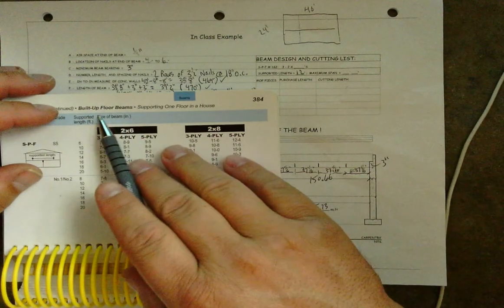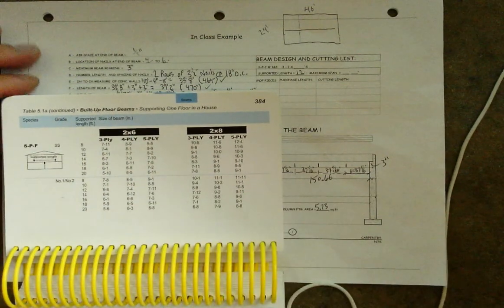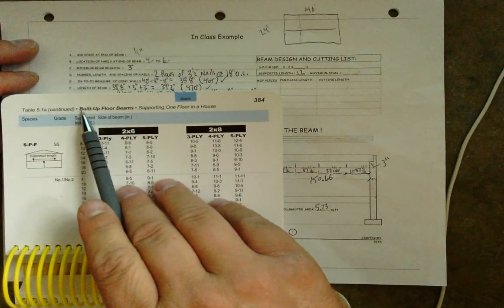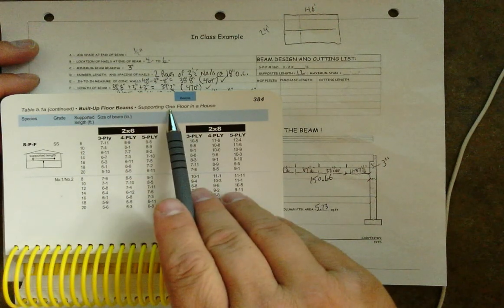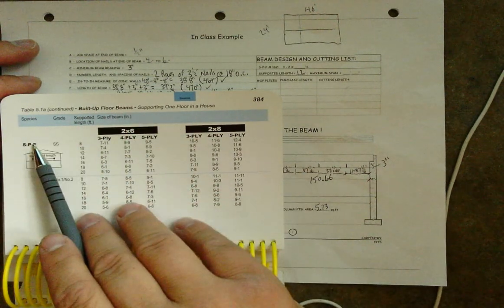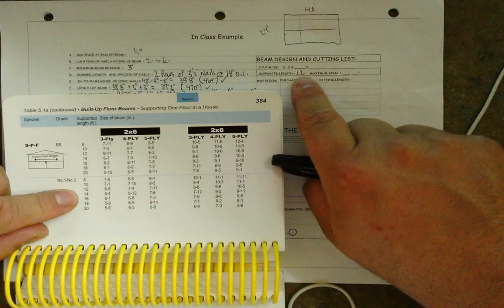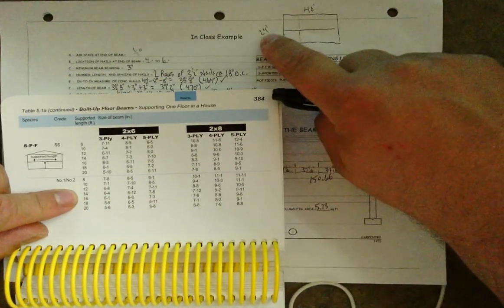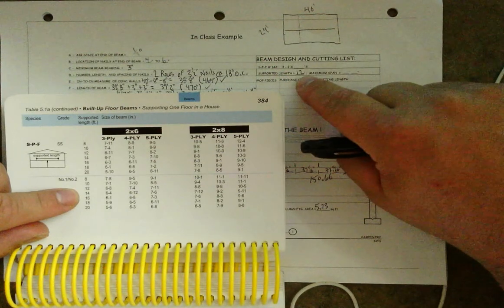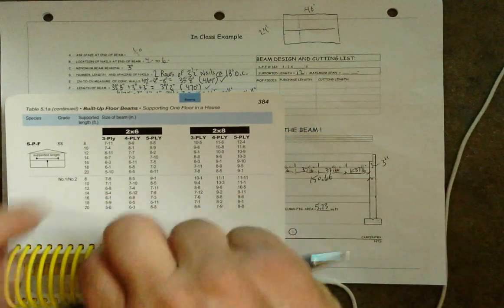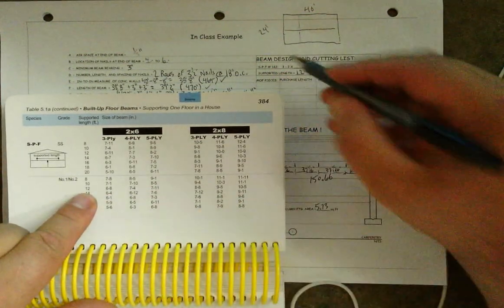So built-up floor beams, right? So always check these items when you're in the span book. Every time. Built-up floor beam, 1 floor, because it's a bungalow. Spruce pine fir, we use number 1, number 2. And then we have to follow our supported length, which is basically half of the width. So it's a 24-foot wide building, so therefore it's 12-foot supported length. So we follow that until we look for a 3-ply.